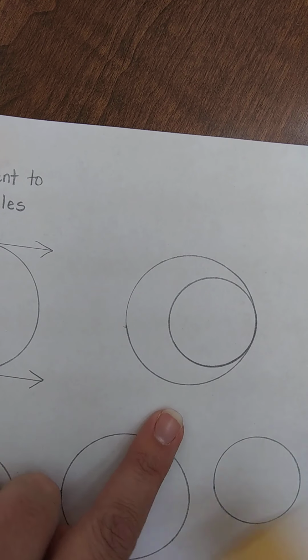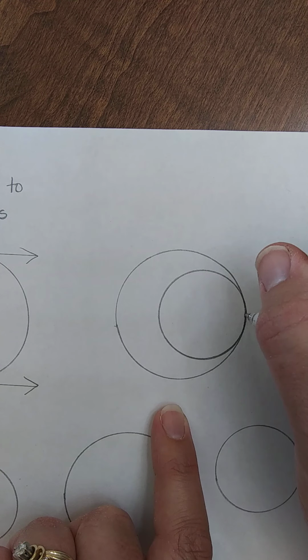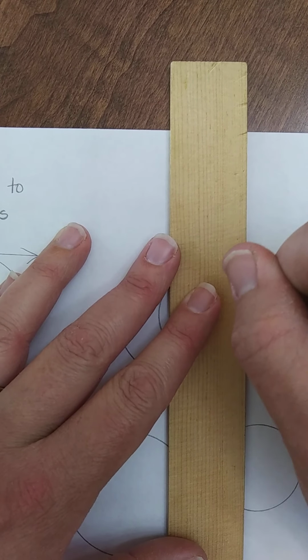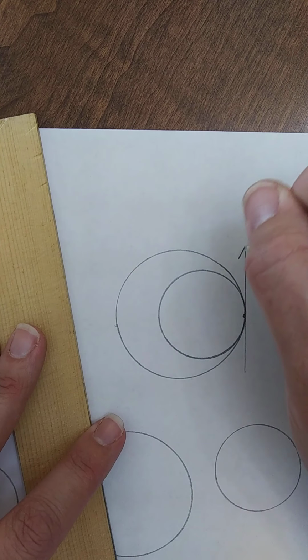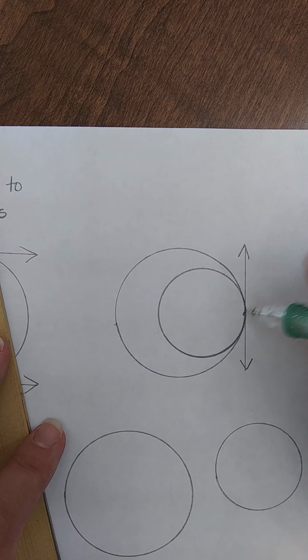When the circles are inside of one another, but they share a point out here, if I go with one line that is tangent to that single point, then that line would be tangent to both of the circles at that one point. So they have one line of tangency.